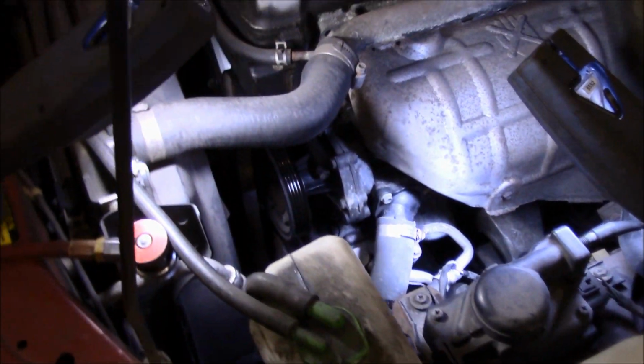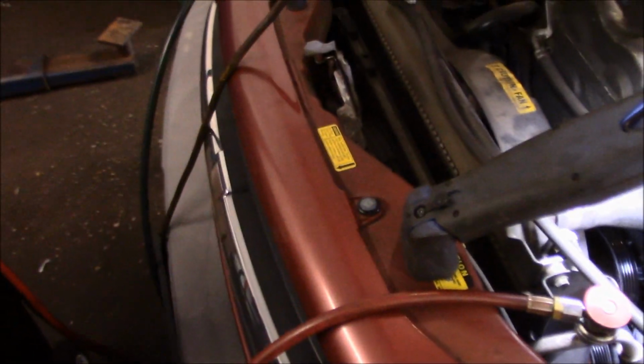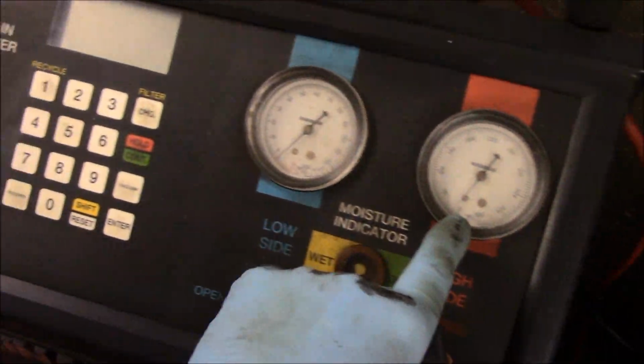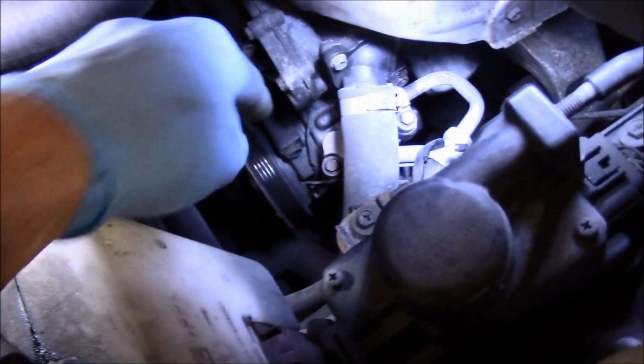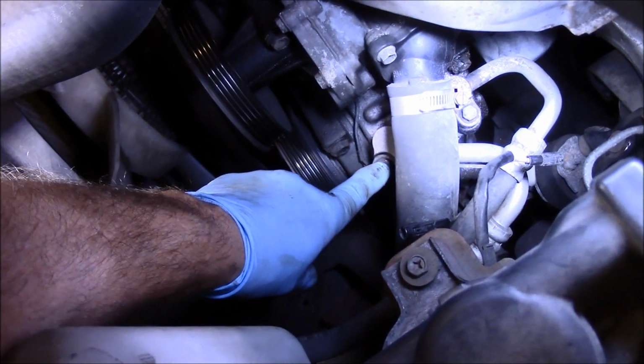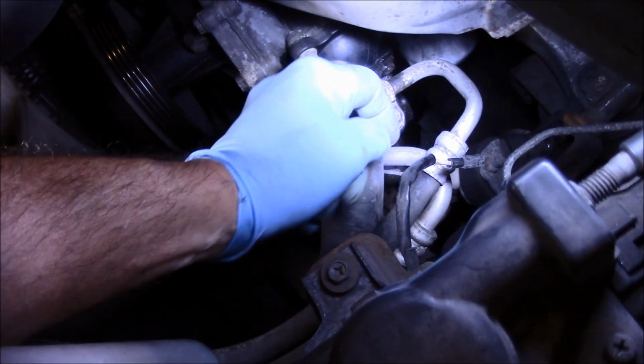Okay, so now after we have the system, let's shut this off over here. After we have the system totally emptied out, we have no pressure left in there at all, we're going to come back over here and we're going to disconnect the AC lines right here on top of the compressor. This one and this one.